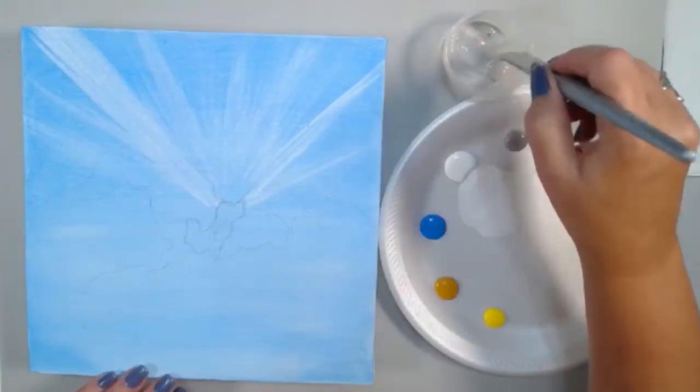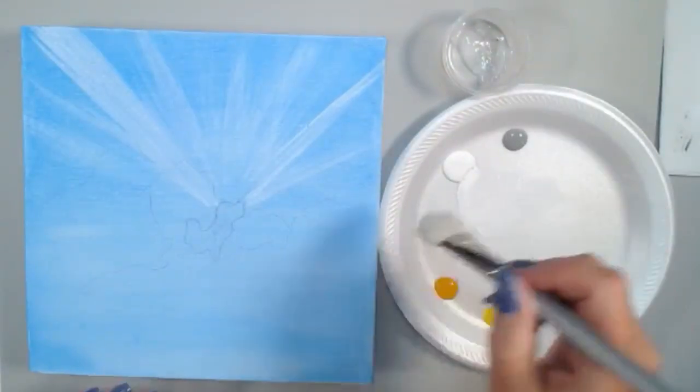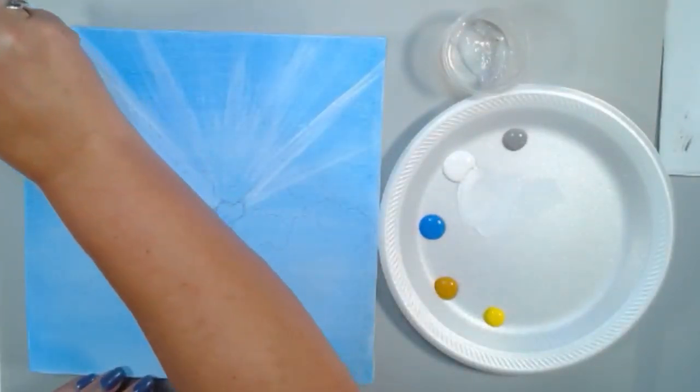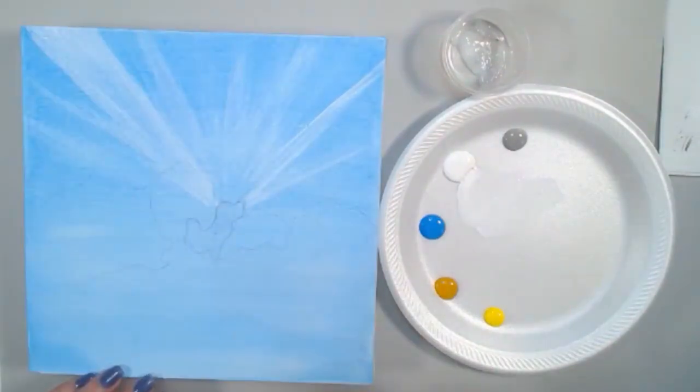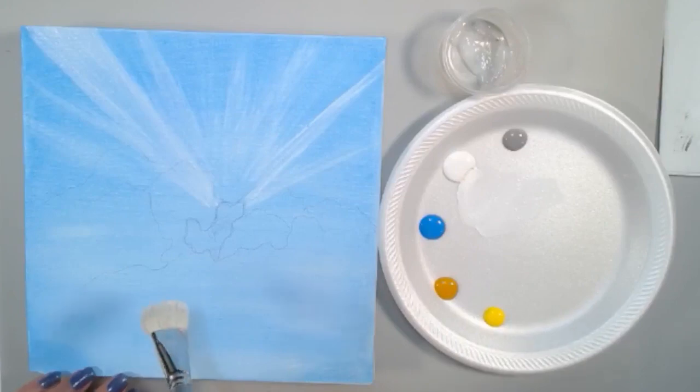If I wipe off and maybe just get a little more medium, I'm starting to get concerned about this one, so I just want to make sure it's more transparent when it dries, okay? So it looks like a lot right now.